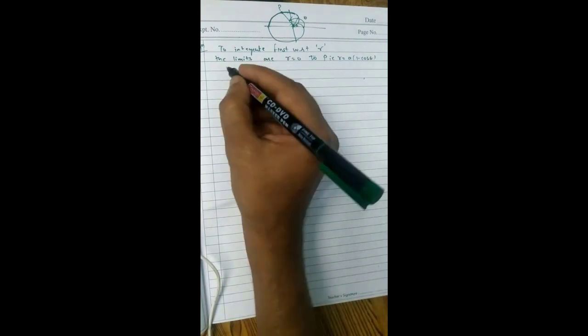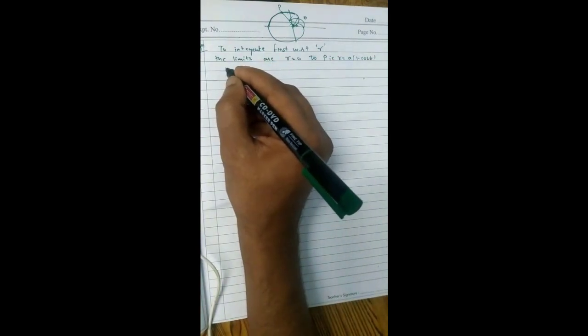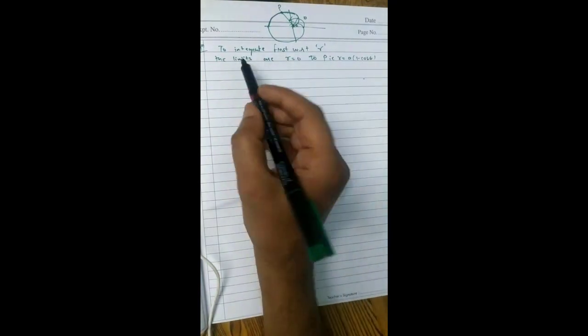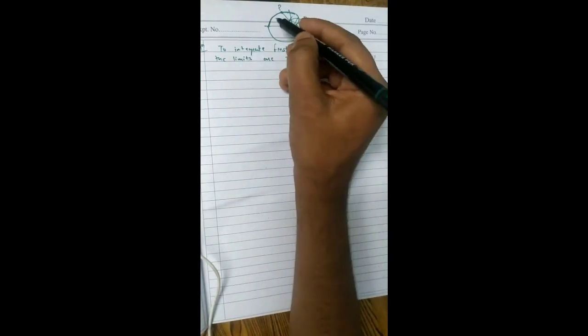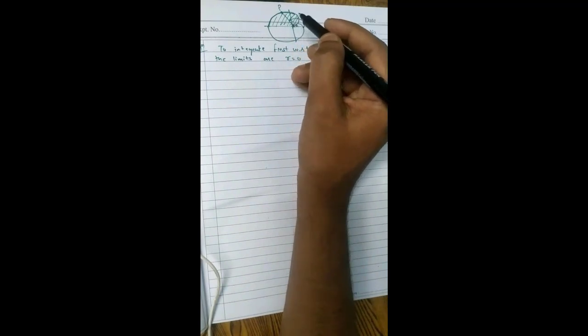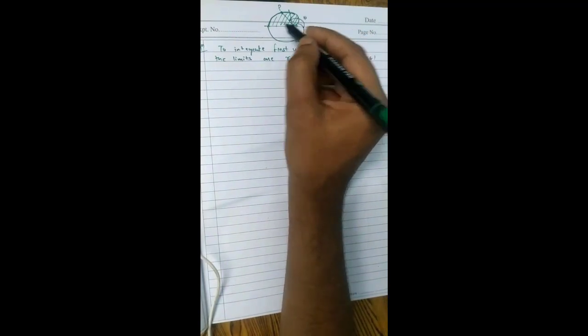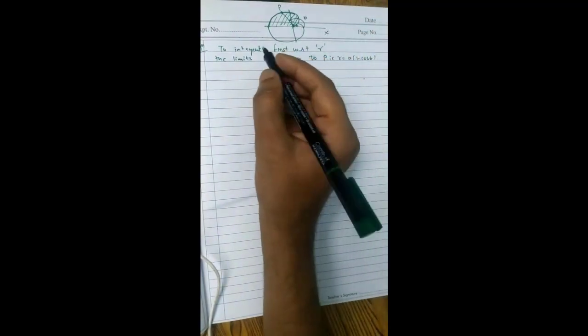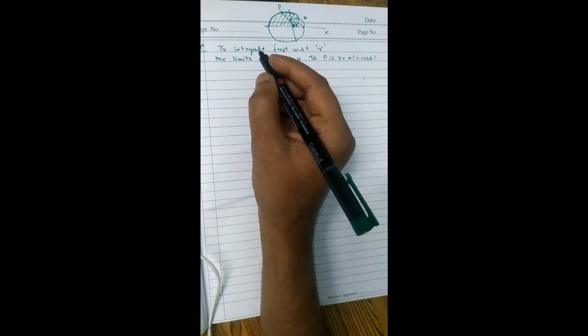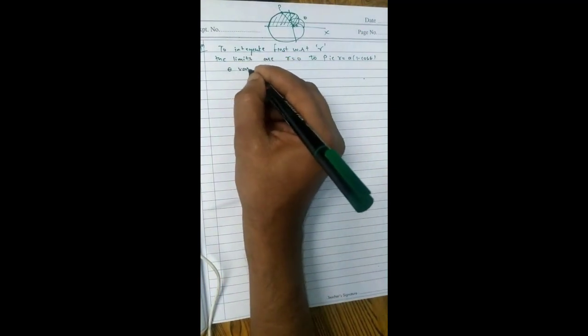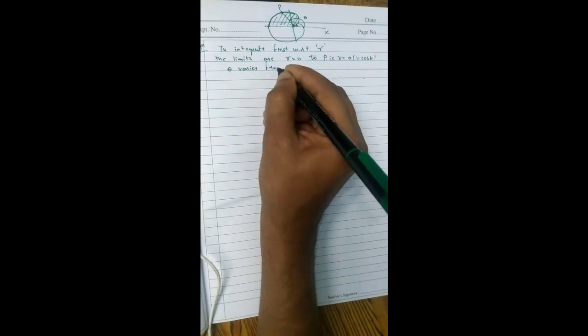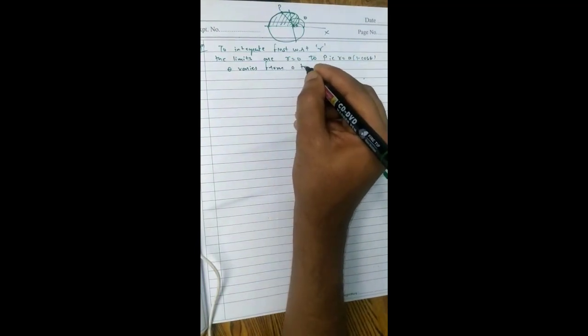And what is the value of theta? To cover the whole region, that is the upper half above the initial line, theta varies from 0 to pi.